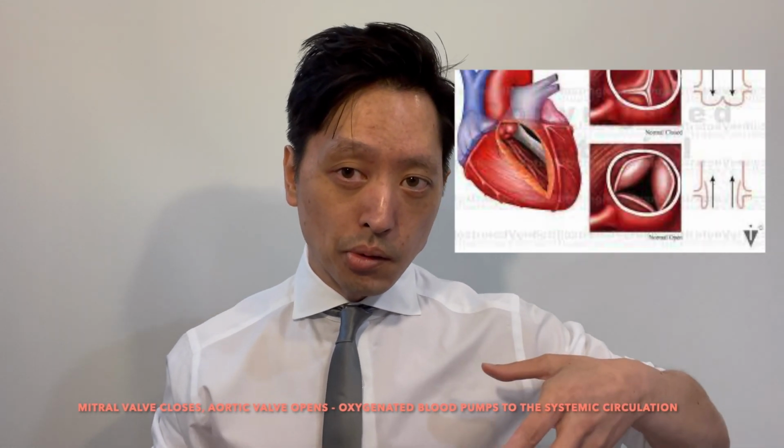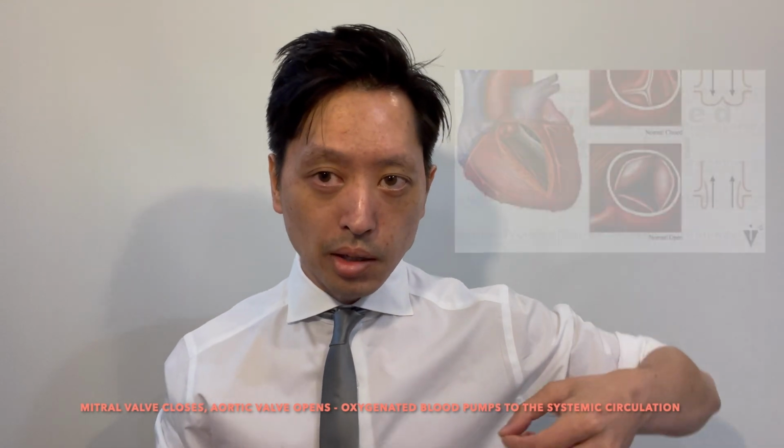And your aortic valve opens, and your left ventricle can pump that oxygenated blood through your aorta into your systemic circulation, and there's no backflow, there's no leak, there's no regurgitation back into your left atrium because the mitral valve is closed, right? And this is how our heart maintains forward blood flow, with our valves closing and opening at the appropriate time to make sure that there's no regurgitation of the blood backwards.